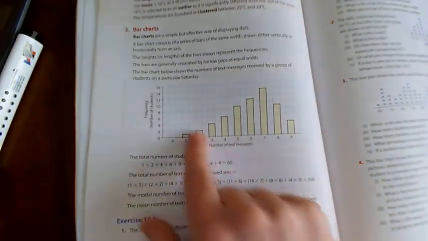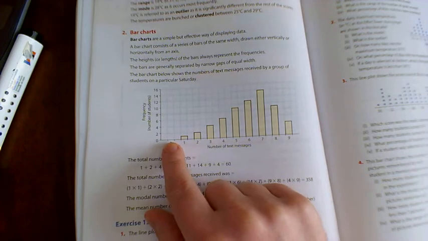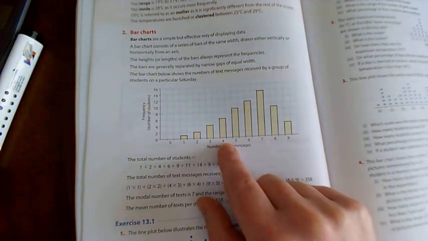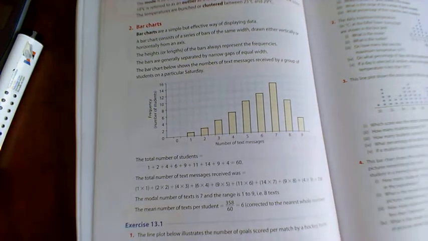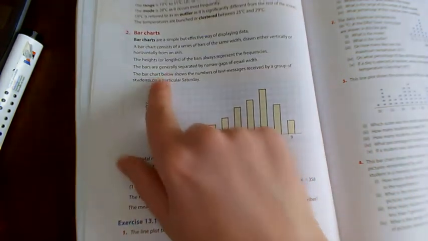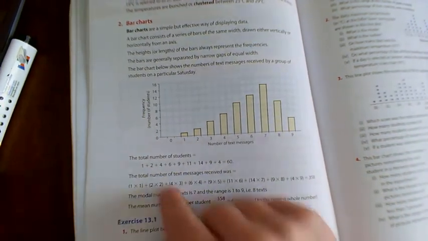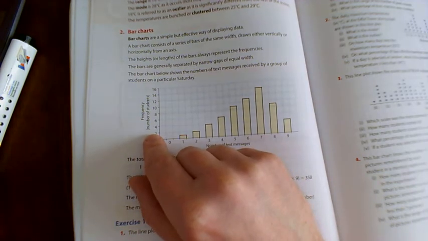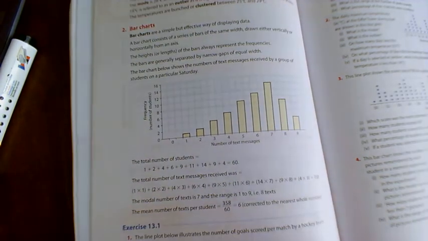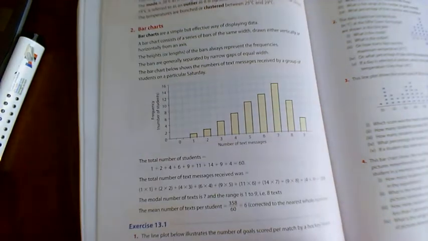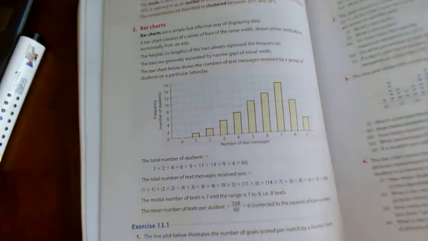Bar charts, again, you should know how to do a bar chart. They're usually spaced out. The bars have to be the same width. The numbers have to be clearly underneath the bars. Just make sure that you're consistent with how you lay it out. There are no gaps. If 0 to 2 is one box, 2 to 4 has to be one box, etc. Everything labelled. Now actually I don't think it asks you to draw on any of the questions.